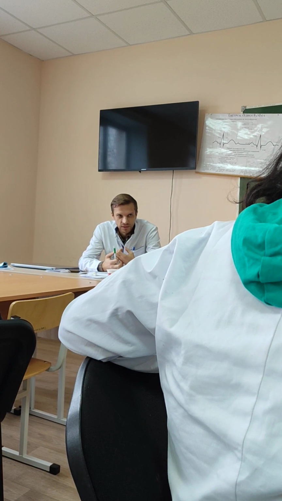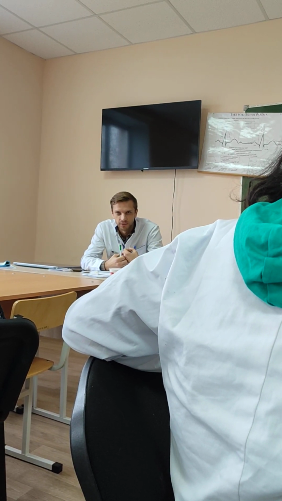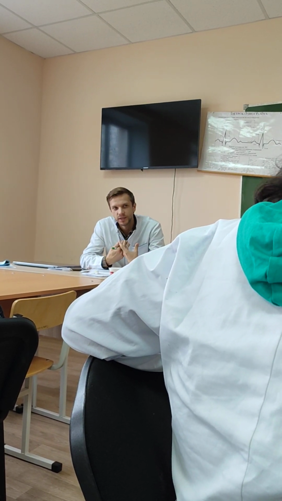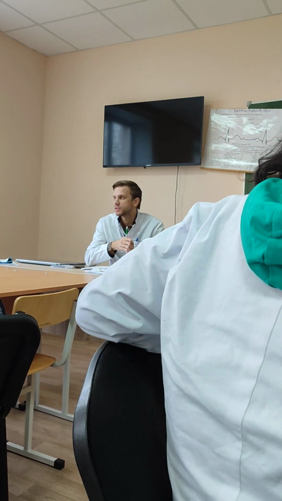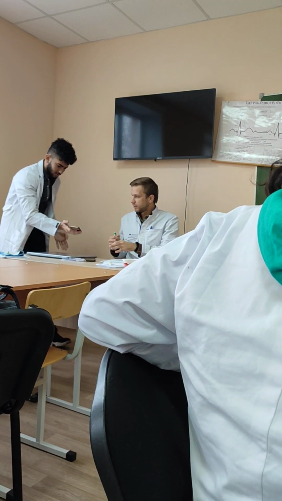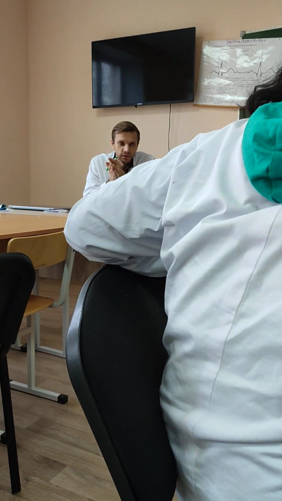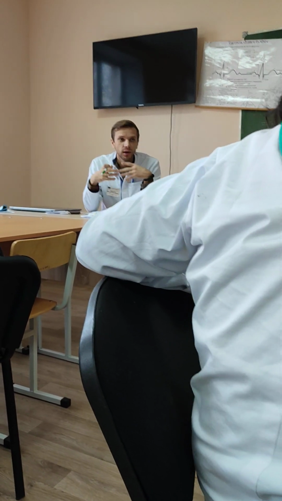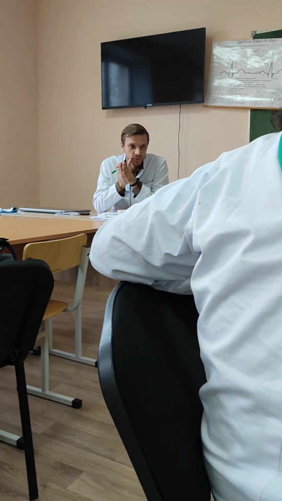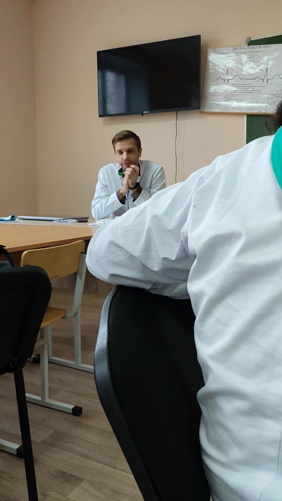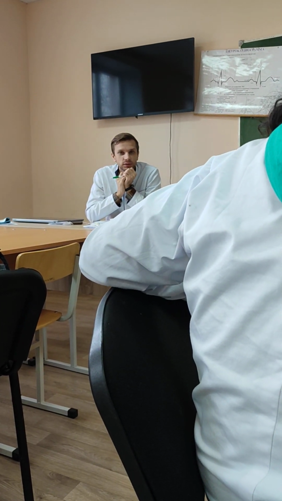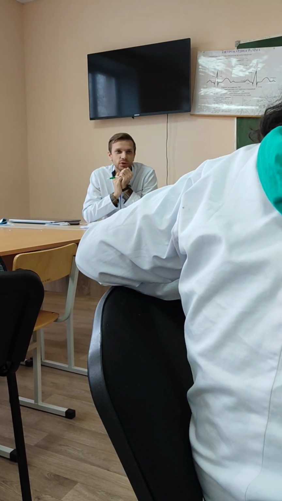So the patient has pain because of dysphagia. If the patient has vomiting, the patient will relieve the symptoms of dysphagia. So vomiting relieves pain because the esophagus will not be full. That's why it will relieve. Defecation, no change.